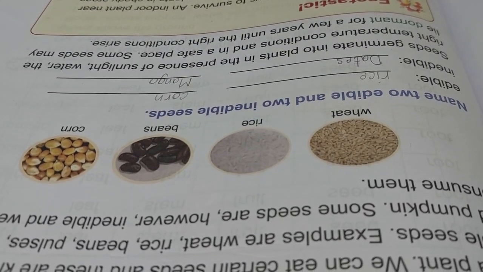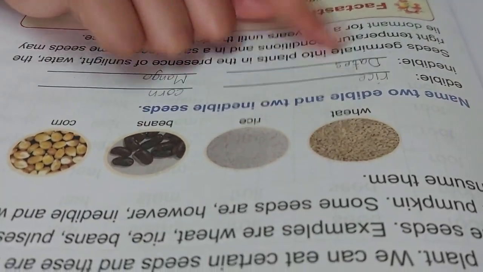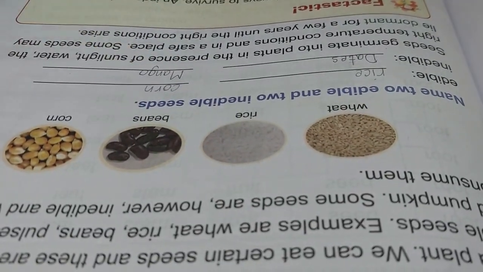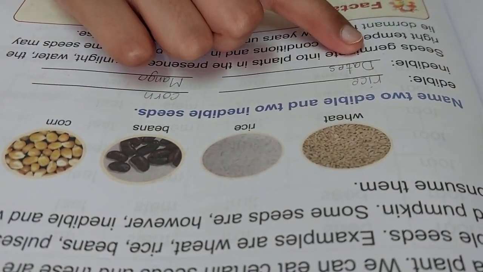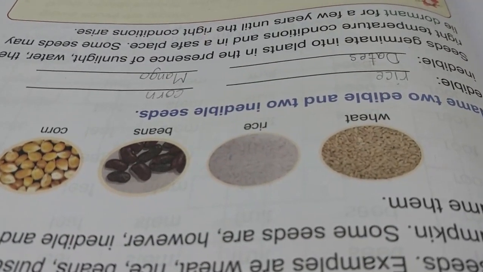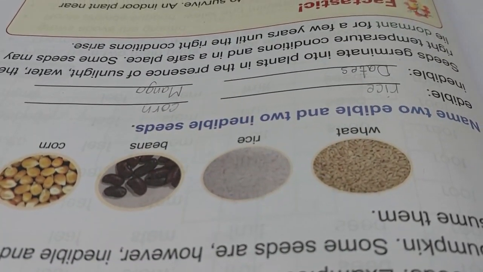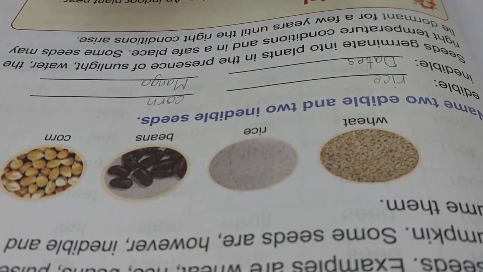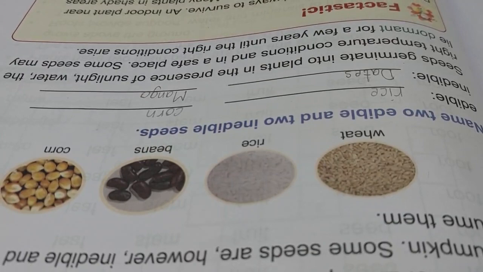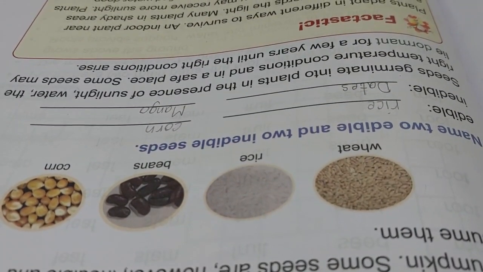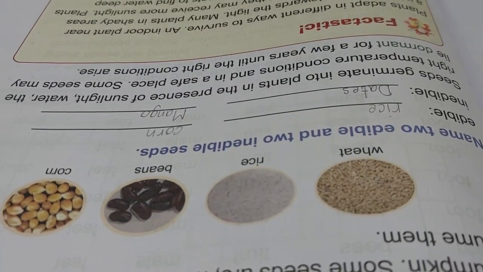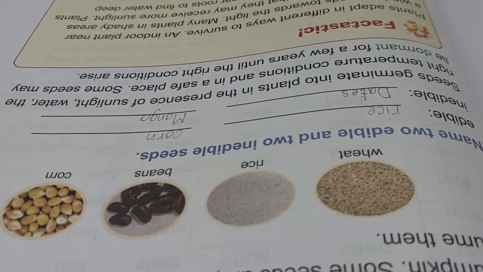Edible seed examples are rice, corn, beans and wheat. And for inedible we have dates, mango and watermelon. Certain inedible seeds are used to plant, and we have a new tree. But edible seeds are the ones that we can eat.